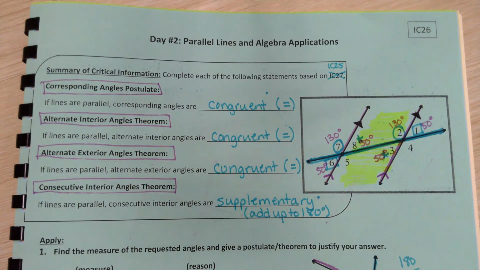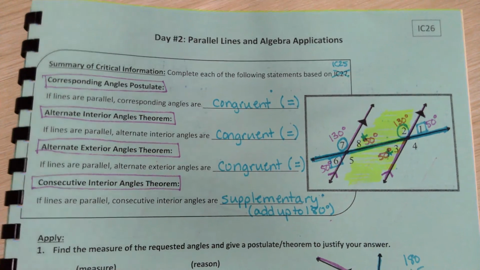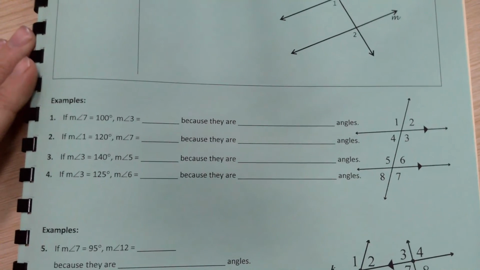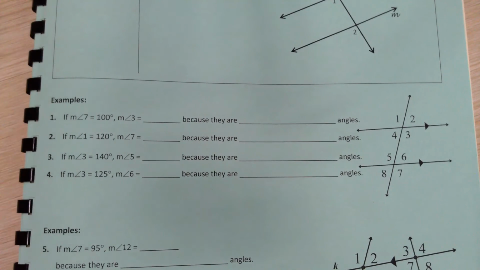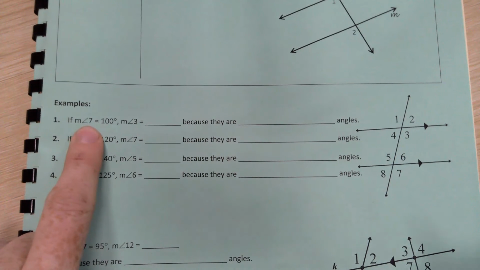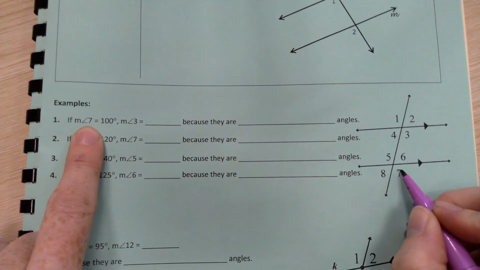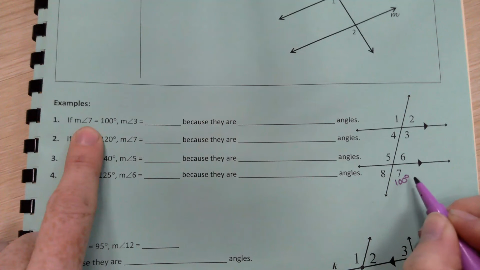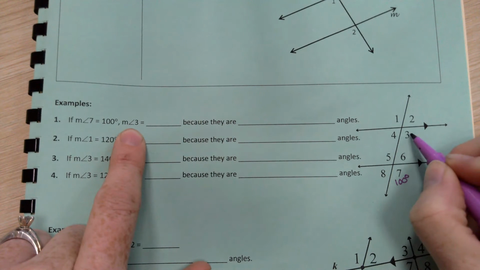So what you'll do in problems is use those relationships with some given numbers to fill in how large other angles are. If you look at some examples, these are from page 53 in your notes if you have them done. If I'm looking at angle 7 as being 100 degrees and angle 3 is my goal, the first thing I want to do is figure out what kind they are.